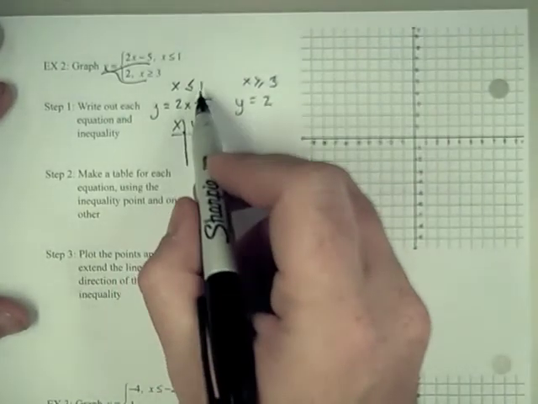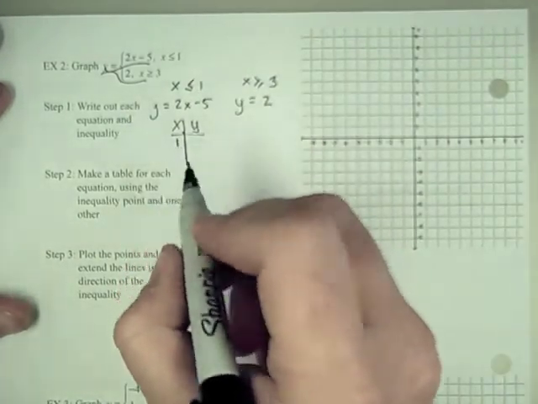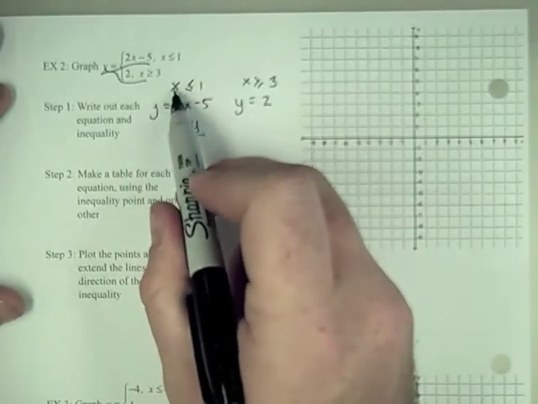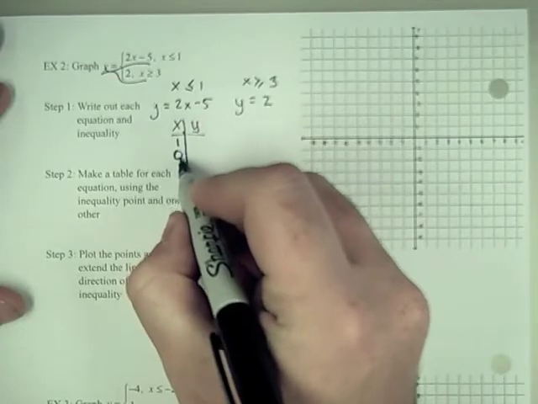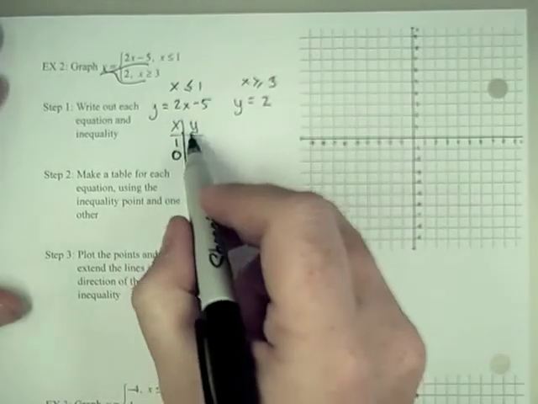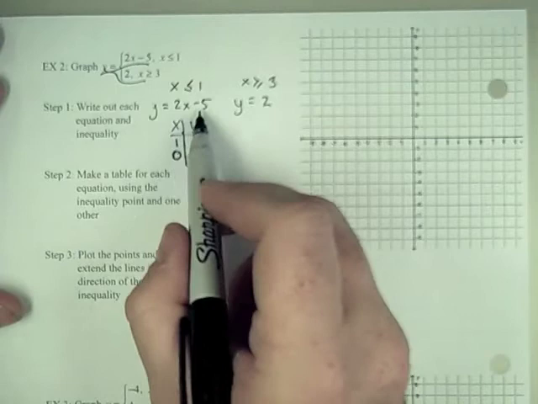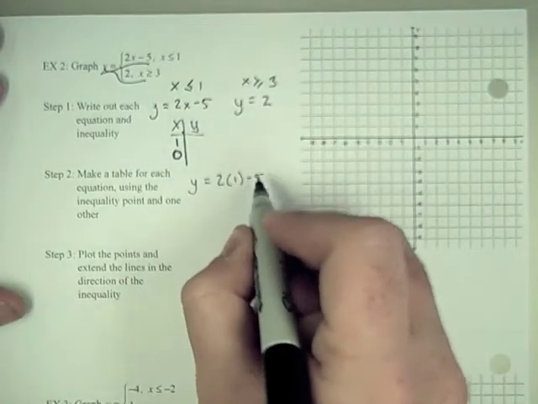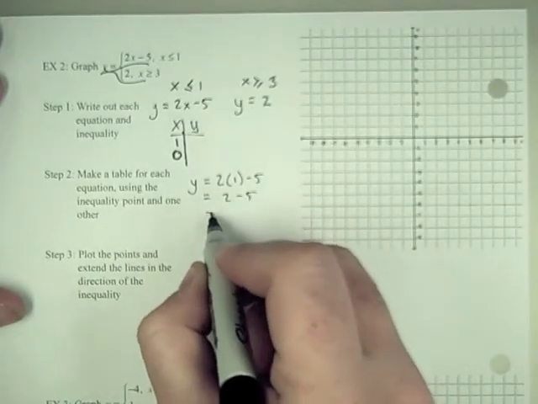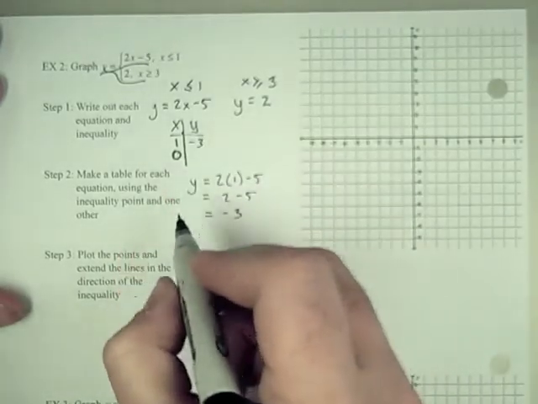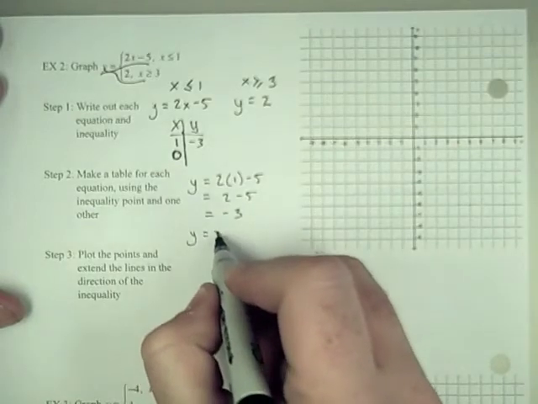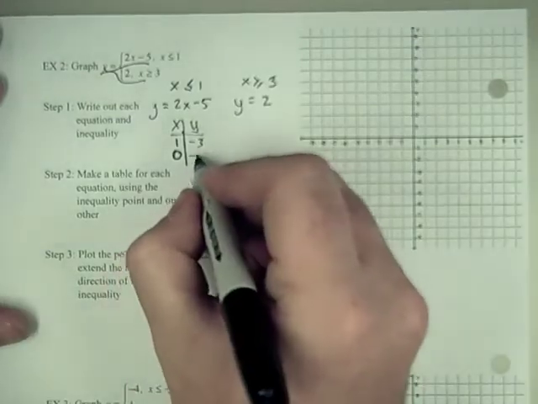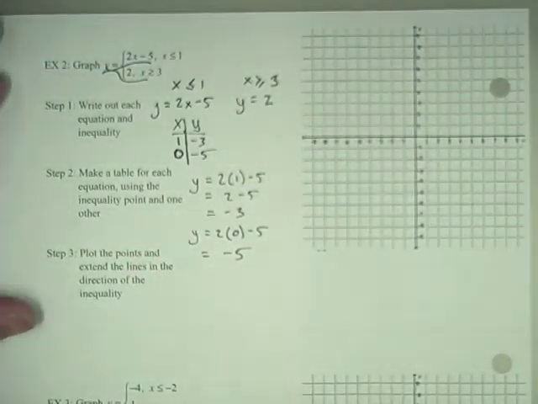The first x value should come from your inequality, 1. The second x value should also come from your inequality. Any number that's less than 1, we'll say 0. And then to find your y values, you plug these x values into the equation. Y equals 2 times 1 minus 5. 2 minus 5 is -3. Same with 0. Y equals 2 times 0 minus 5, which equals -5. Go ahead and plot your points.